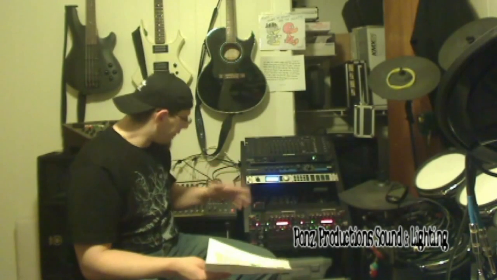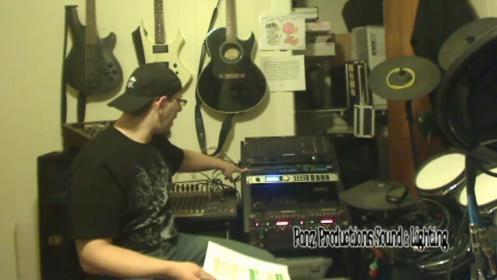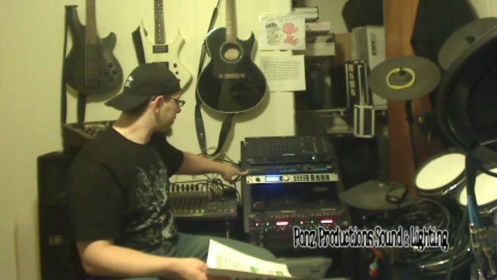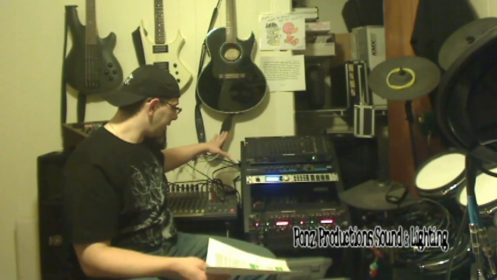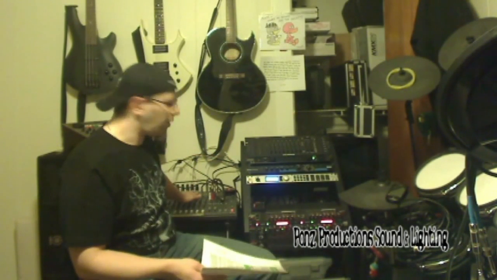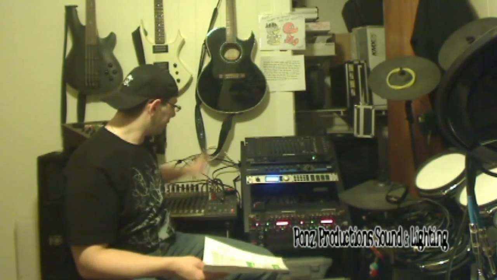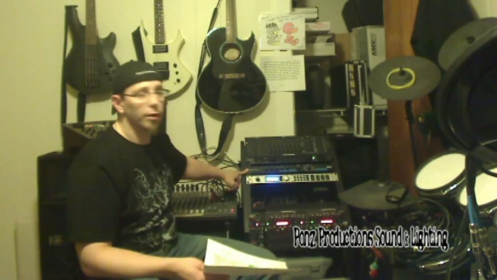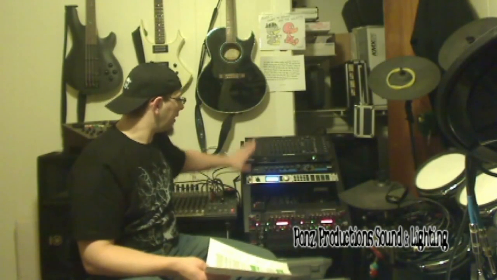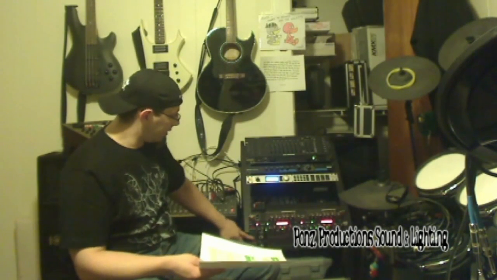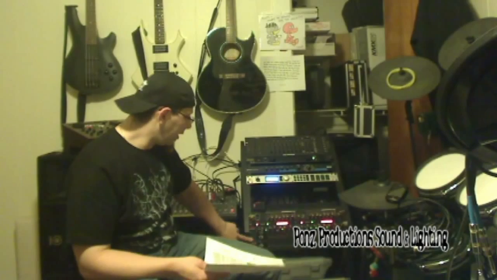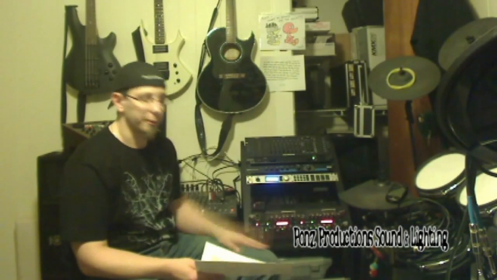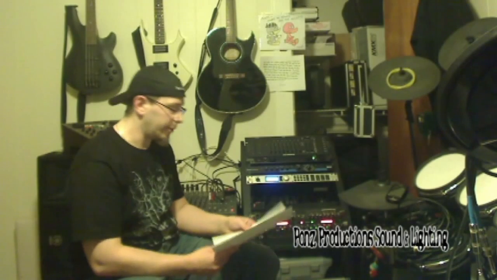But if you want to add effects, up here I have a Lexicon dual channel effects processor, and what you can do is go out of the pre-fade auxiliary to the input of your reverb, out of your reverb into the EQ, out of the EQ into the amp, out of the amp to the speaker. So that's how you would do that.